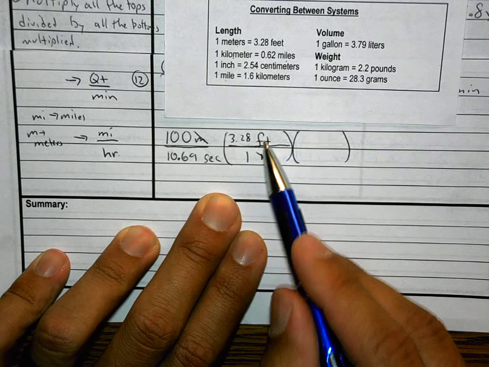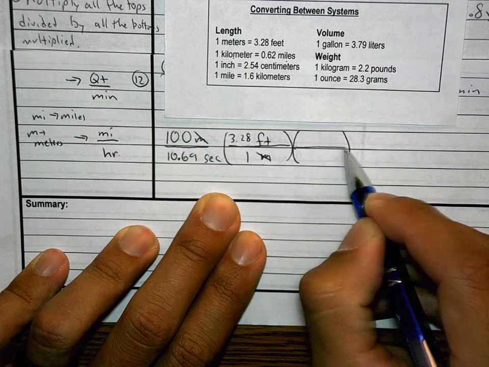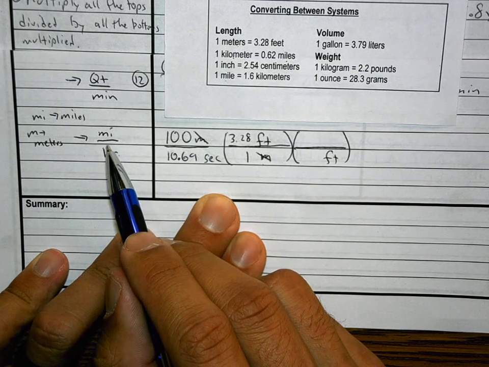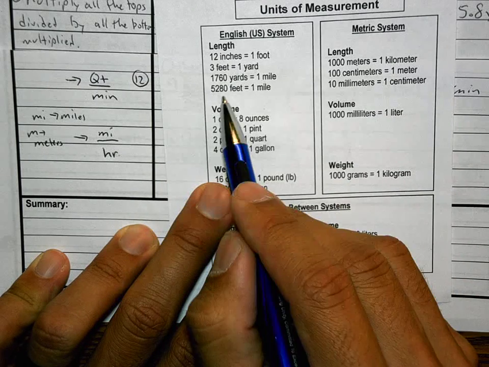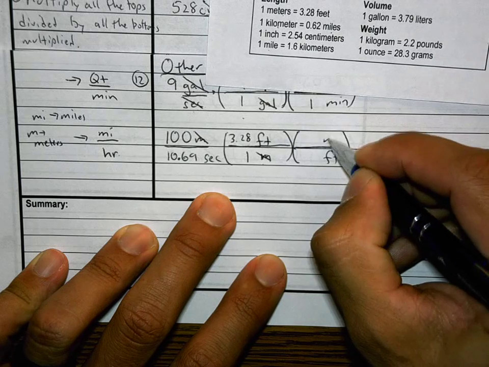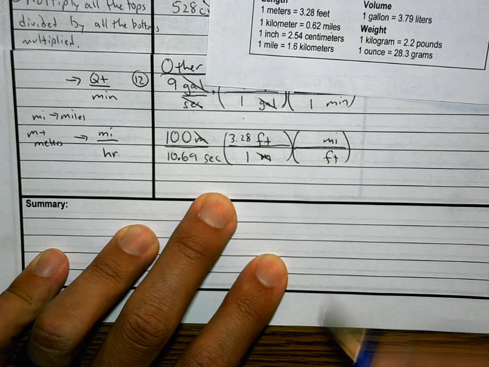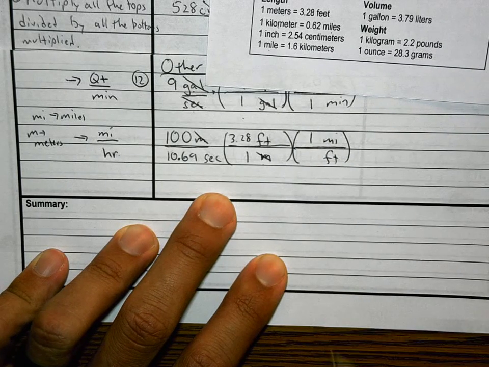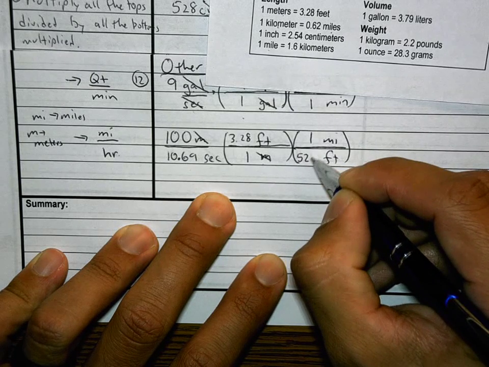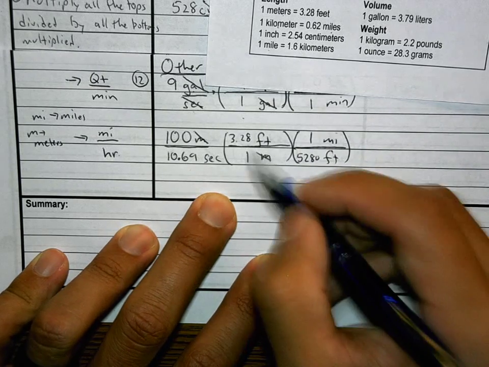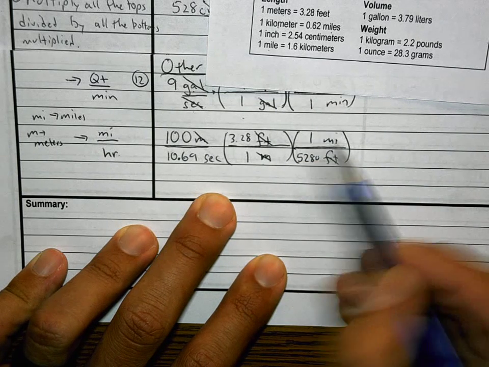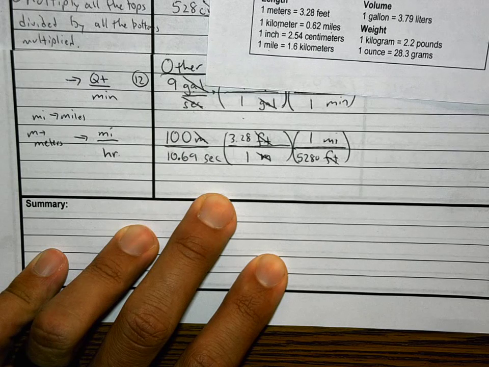Can I get rid of feet? Feet per, what's my goal to get into? Miles. I want to get, and I have that. I have feet in miles. So let's do feet and MI for miles. 1 mile is how many feet? 5,280 feet are in a mile. So what am I in now? Miles per second. Almost there.